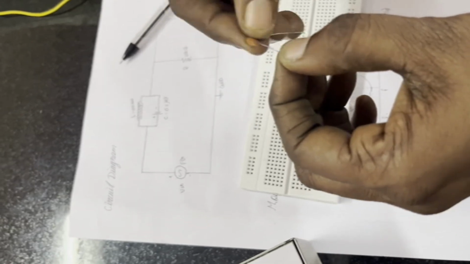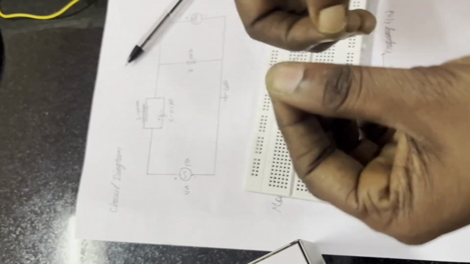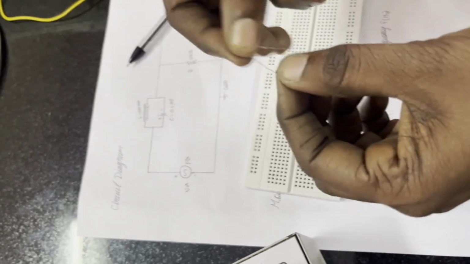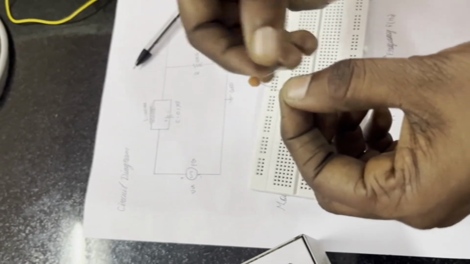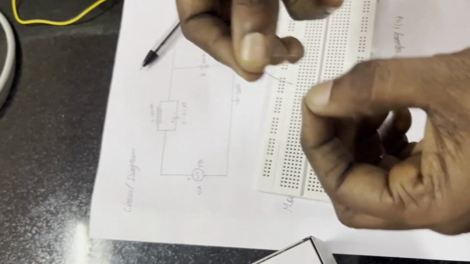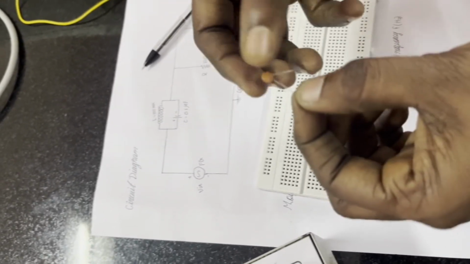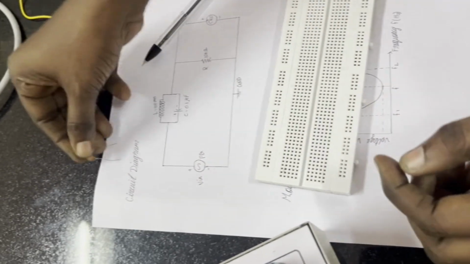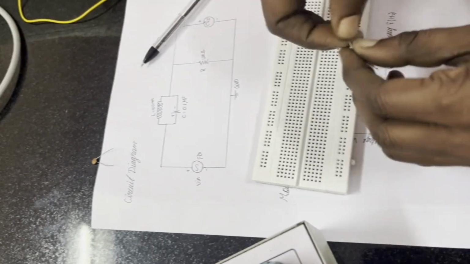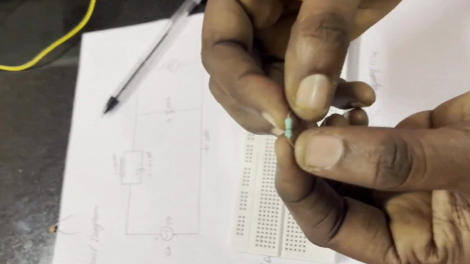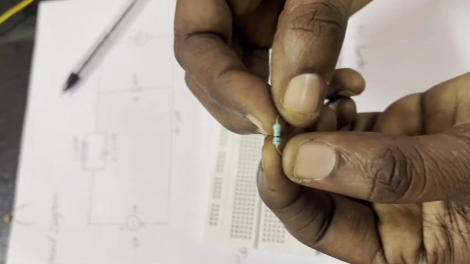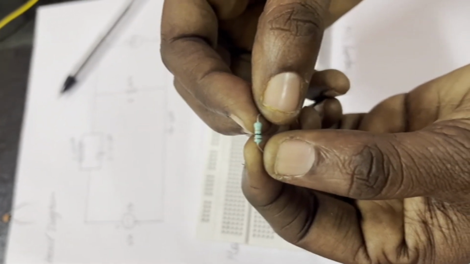In the capacitor, the lengthy lead is positive and the short lead is negative. That's a terminal, there is a positive and a negative. Then we have this 10 kilo ohm resistor. What is the range? Brown, black and orange.